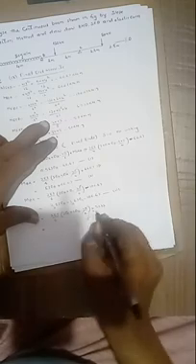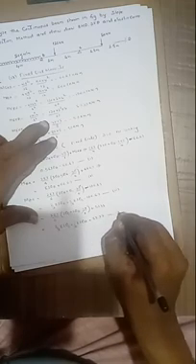If we expand this, 2 into 2 by 6, that is 2/3 of EI theta C, plus 2 by 6, that is 1/3 of EI theta B, delta is 0, plus 53.33. Here we have got one more equation for span BC.